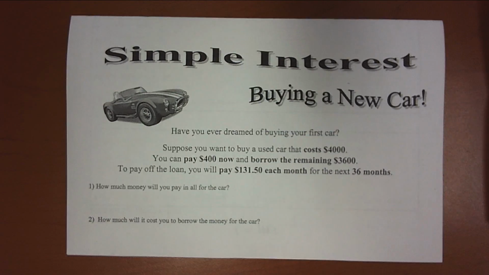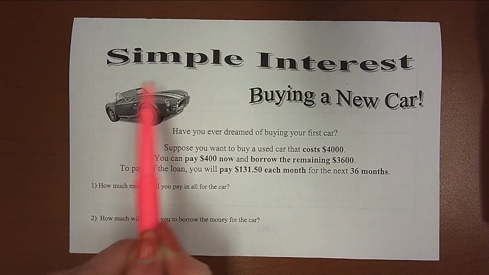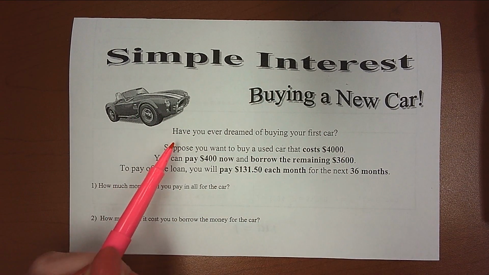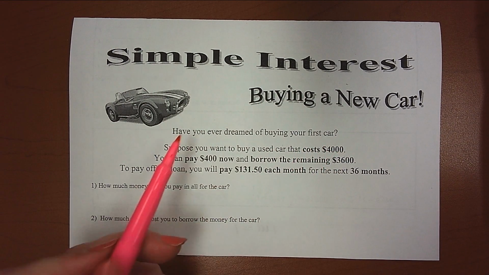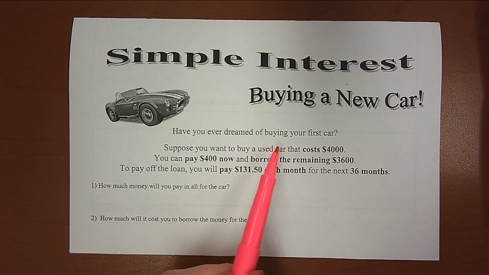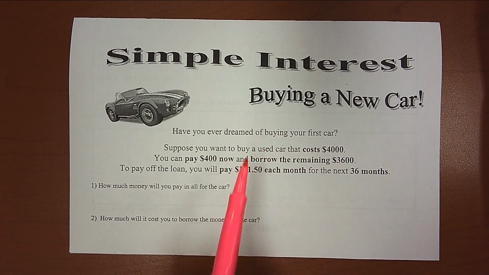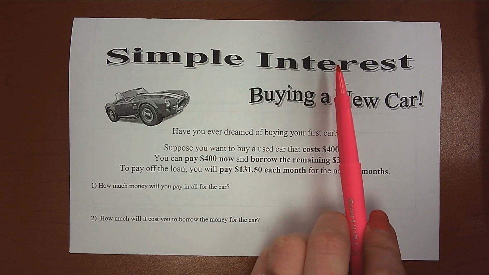In today's lesson, we're going to work through some simple interest, and we're going to talk first about buying a new car. The first question asks, have you ever dreamed of buying your first car? Hopefully you have, and we might talk about in class what your dream first car might be. But we're going to talk through the cost of cars a little bit, and it might change your mind about what kind of car you want to start out with, because they can get a little bit expensive, especially when we talk about what we call interest.